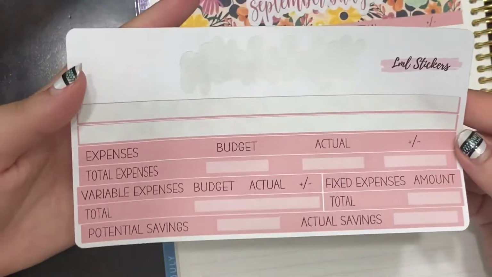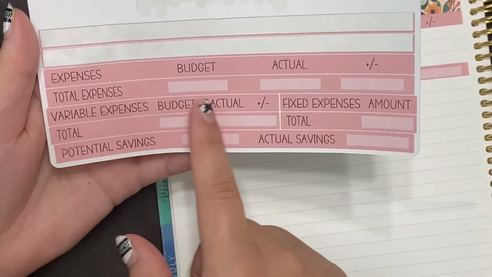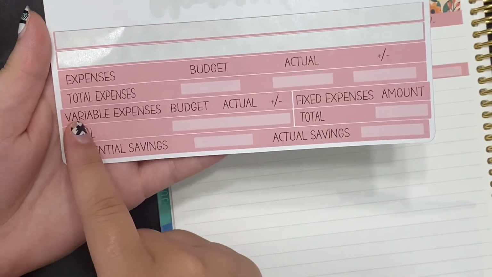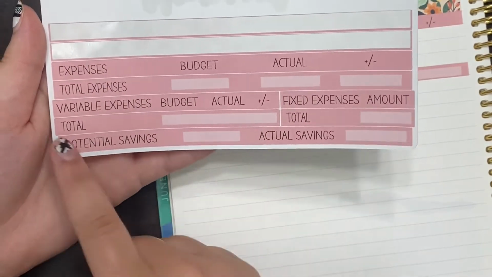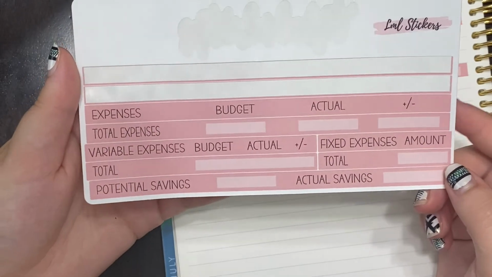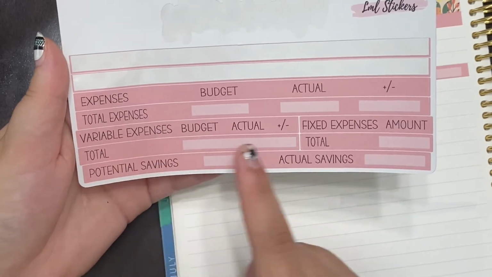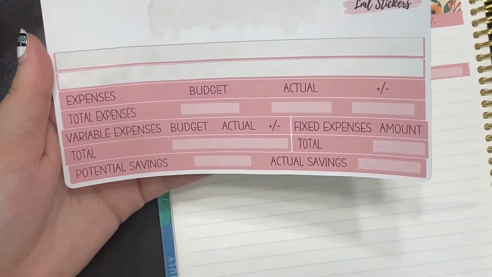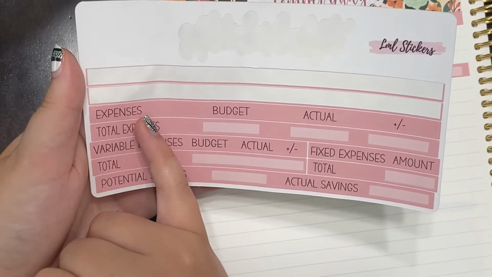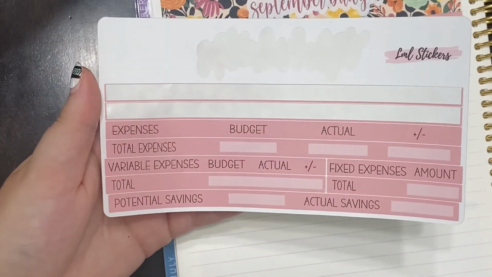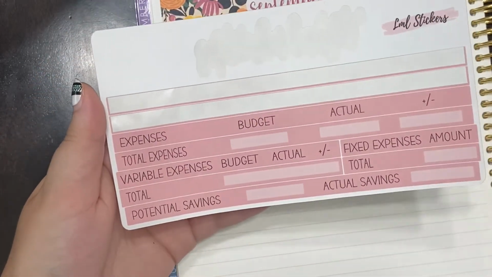And here I'll explain this: you have one line that says expenses, budget, actual, plus, minus, and then total expenses, but then you also see here that you have variable expenses, budget, actual, plus, minus, fixed expenses, amount, and then your totals. This page is meant to use one or the other. So normally I use the variable expenses and fixed expenses to break it up. This time I think I was going to try the expense bar all the way across just to show you guys something different and how you can use my stickers in a different way, or show you how to use both of them.